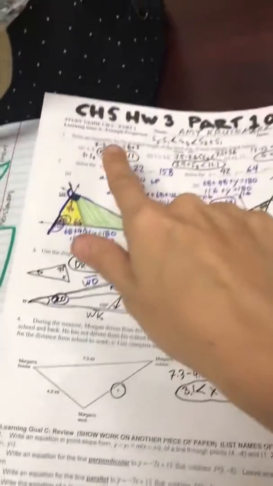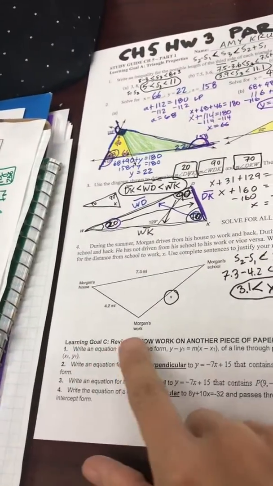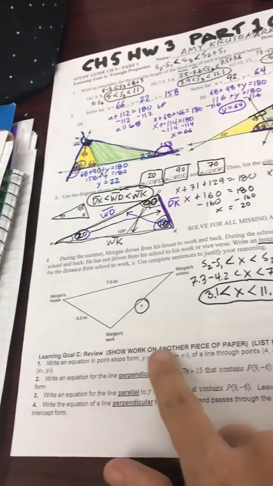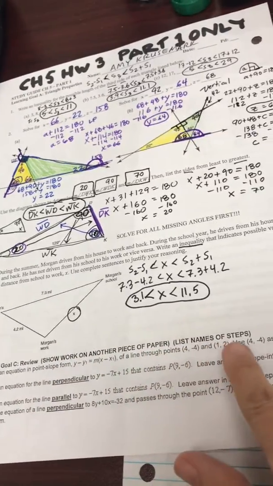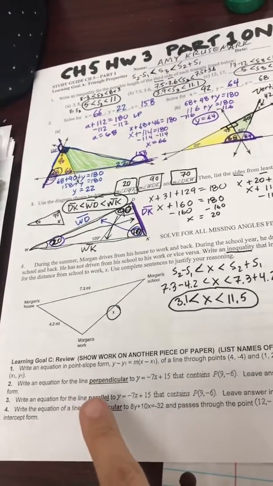Here we go. This is Chapter 5, Homework 3, Part 1 only. We're still on this side, and these are 4 review questions. I've asked that you show work on another piece of paper. Make sure you walk through your steps, and then staple it to this piece of paper and write your name on both pieces of paper.